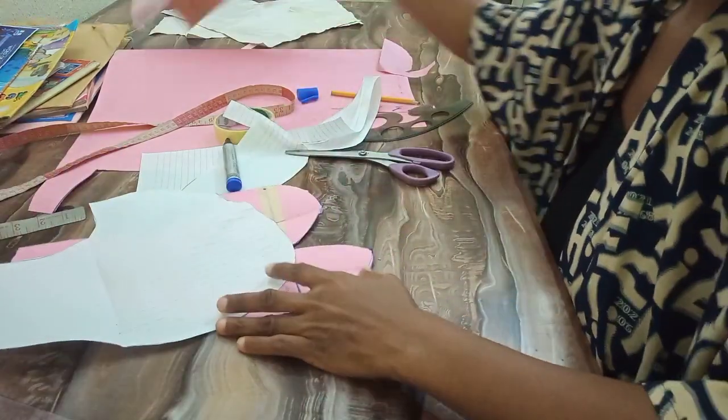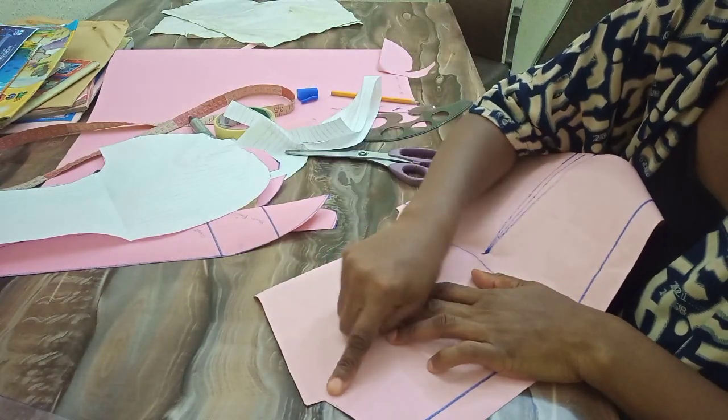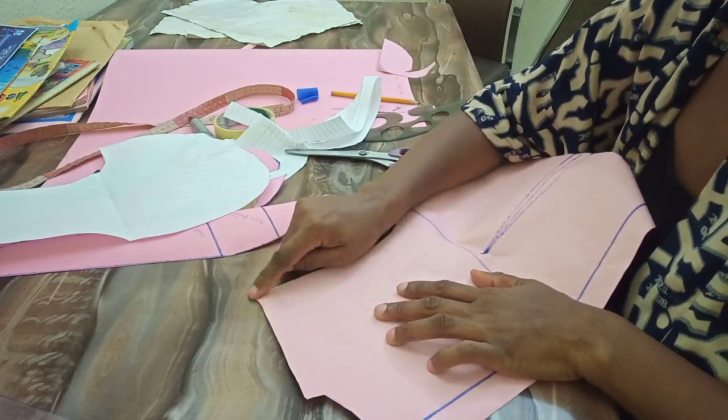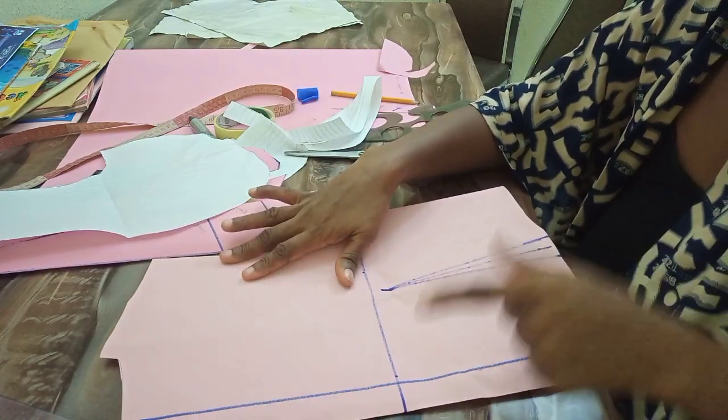So for the back, this is my back. So what I'm going to do is just to come down by ½ inch, then connect back to the shoulder tip. That is all for the back. That is if you're doing a deep V neckline.